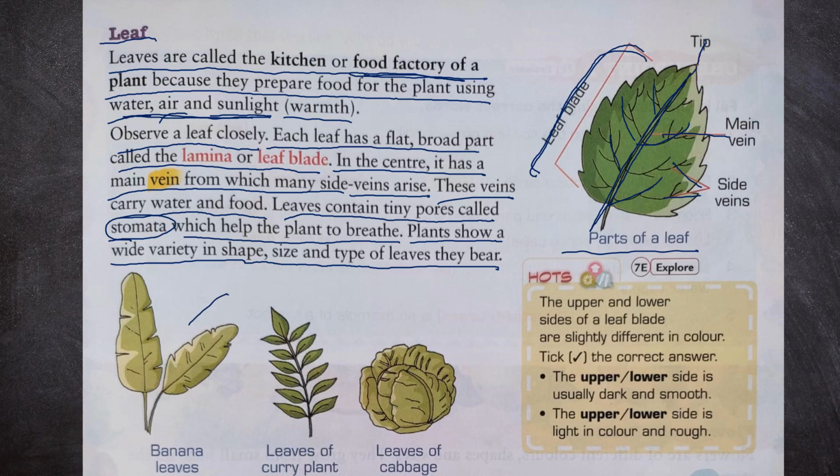We can see various types of leaf: banana leaf, curry plant leaves, and cabbage leaves. So there are various types of leaves. The upper and lower sides of a leaf blade are slightly different in color. Take the correct answer. The upper/lower side is usually dark and smooth. So right answer is upper. Upper side is dark and smooth, whereas lower side is light in color and rough.